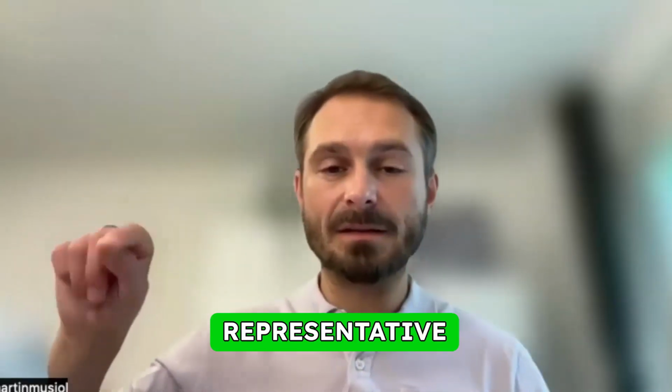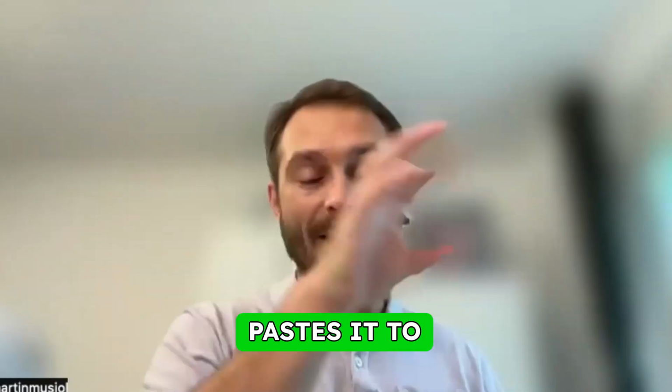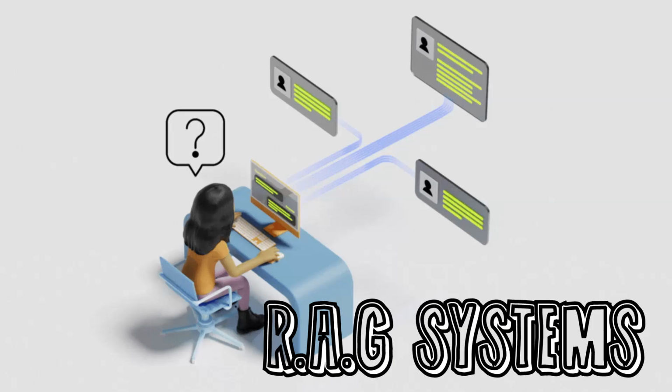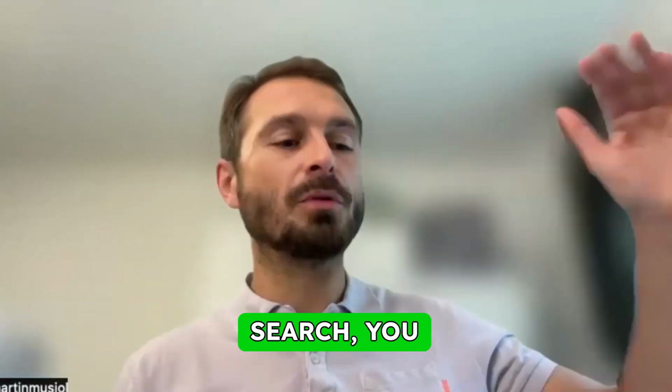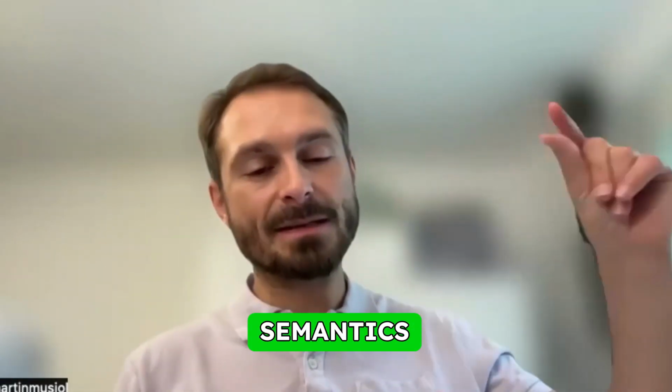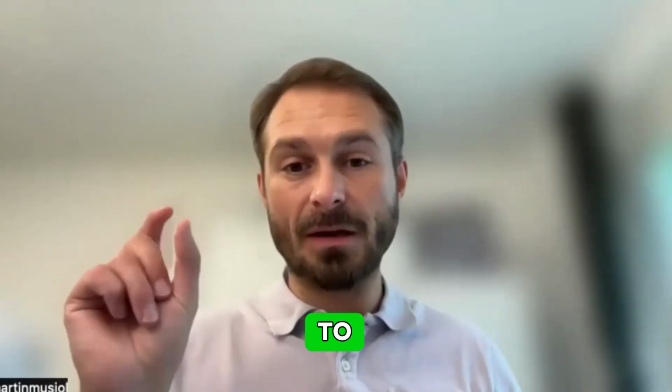And what we have built is a chatbot where the representative takes the email, copy and pastes it to the chatbot. The chatbot, through a RAG system, that is the most dominant architecture right now for generative applications. What's happening is that first, through semantic search, you plug in all of the databases. Through semantic search, you search, okay, what is the query actually? What is the intent here? Yeah, so we have to extract the intent.